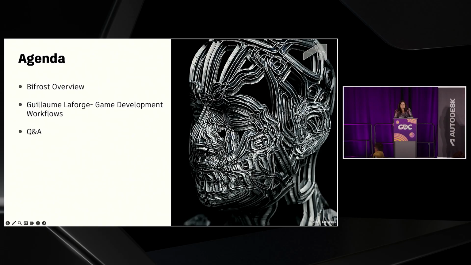What I'm going to do is start with a quick introduction of Bifrost for new users here, and then I'll show you some core capabilities and new additions we have had in the last few months. Then I'll hand it to Guillaume. Like I said, he'll show you more in-depth how you can procedurally create environments, and then we'll leave some time for Q&A at the end.